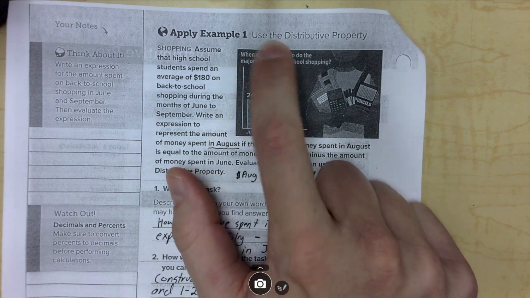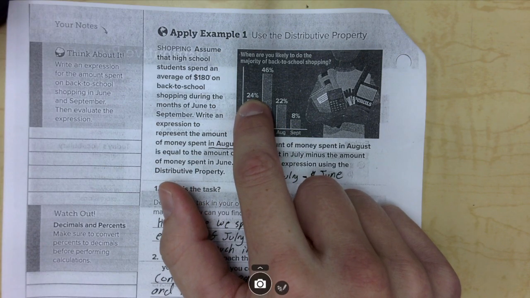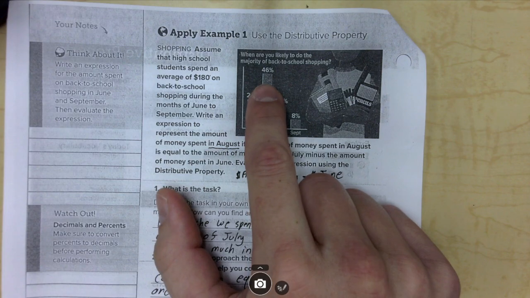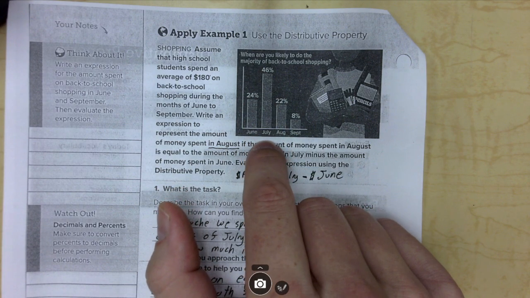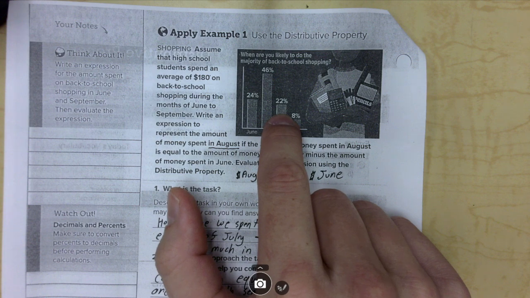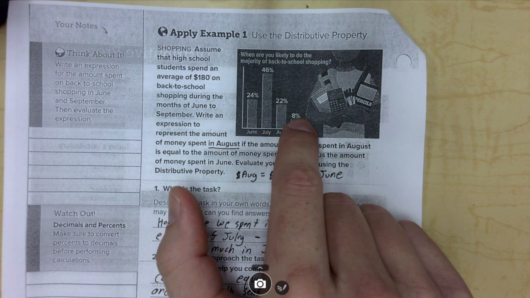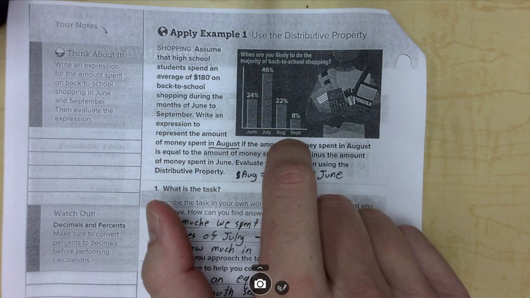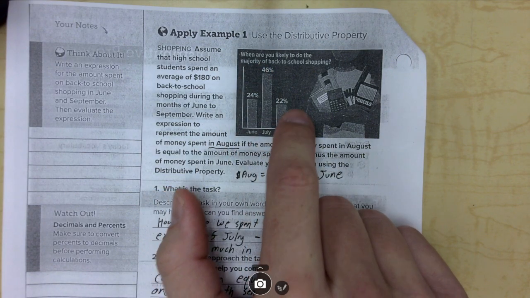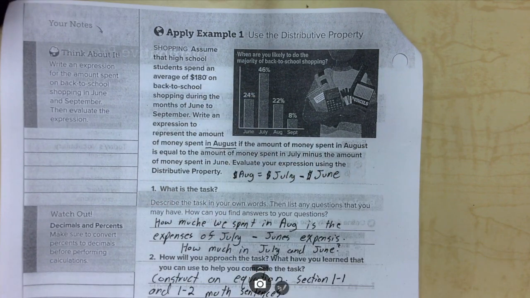And it's that kind of wording that makes this hard. When are you likely? That's a probability that says you have a 24% chance to do a majority of your spending in June. You have a 46% chance to do a majority of your spending in July, a 22% chance to do a majority of your spending in August, and an 8% chance to do a majority of your spending in September. It does not say this is a percentage of 180.